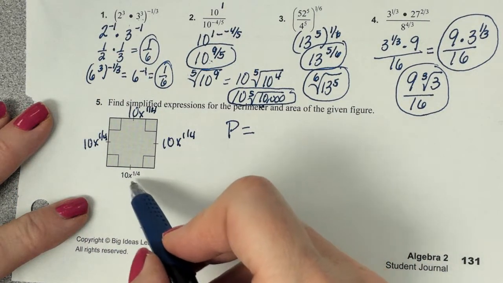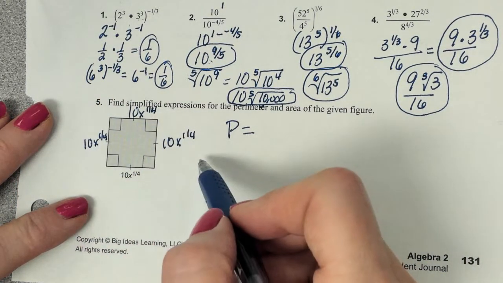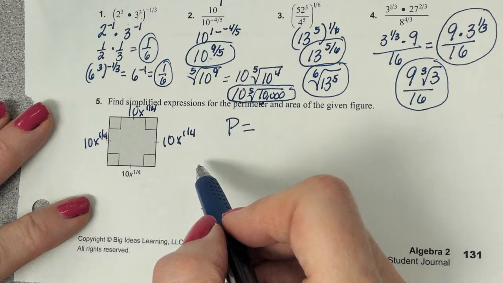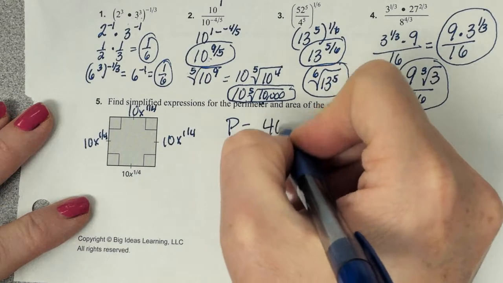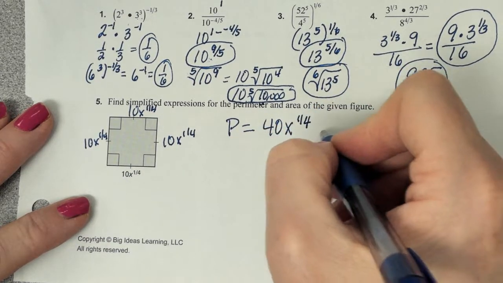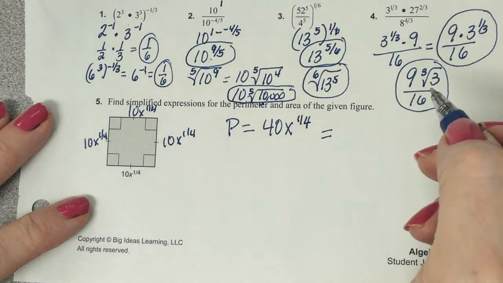So how am I going to find the perimeter? What do I have to do? Add them up. What are we going to get if we add them up? Good. That would be using rational exponents. Can anybody write it in radical form? What would it be?